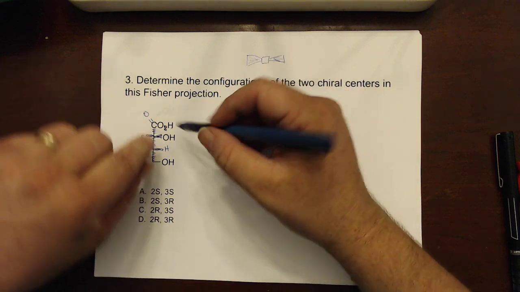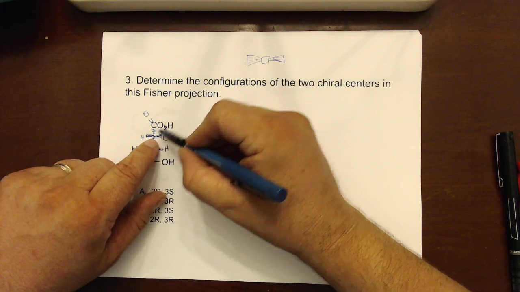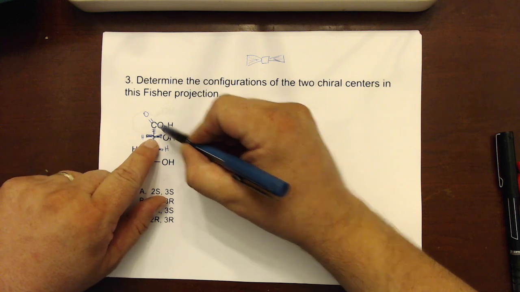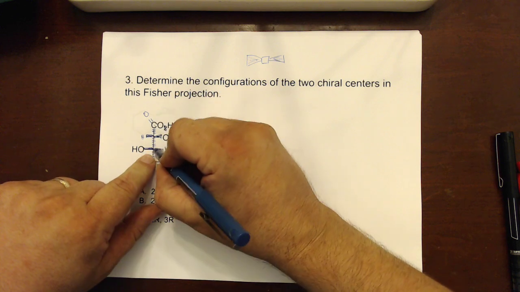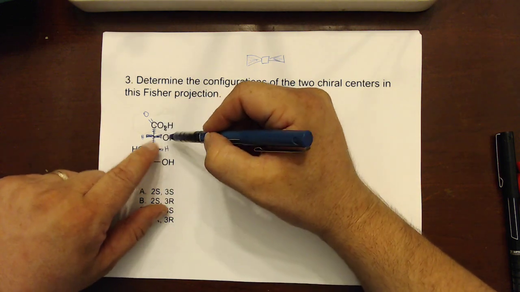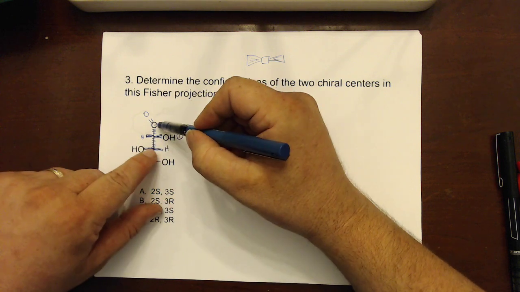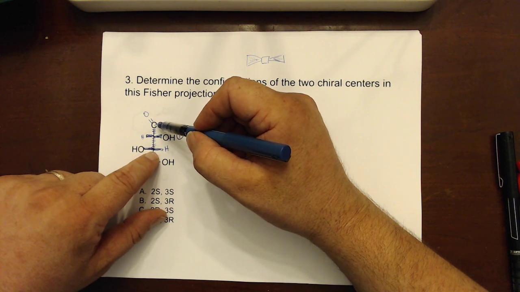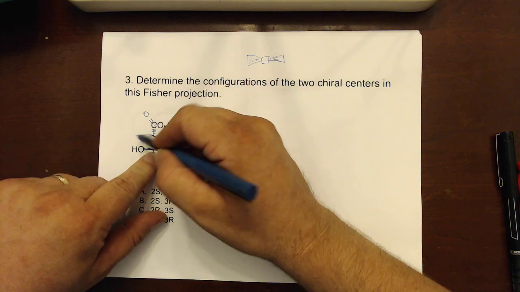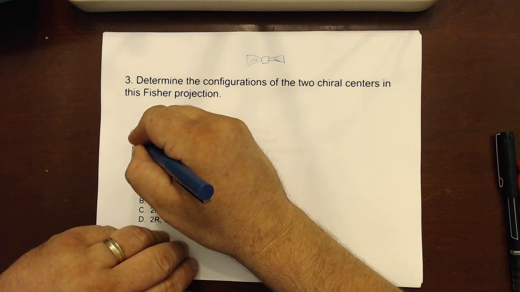Remember we need to assign priorities based on weight. For this one, we have an oxygen, carbon, hydrogen, and carbon. There's also a carbon here. Oxygen's heaviest, so this is going to be our number one priority. Then it's going to be the two carbons. We'll get to those in a second because those are heavier than hydrogen. And this one is going to be the lowest, so that's going to be number 4.